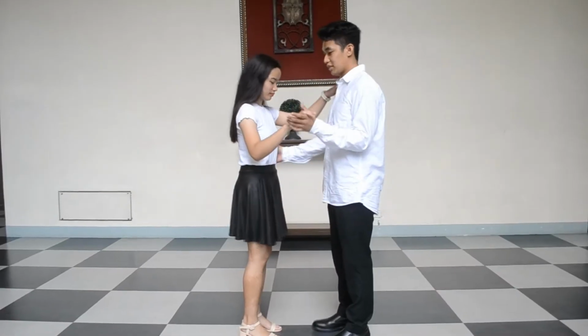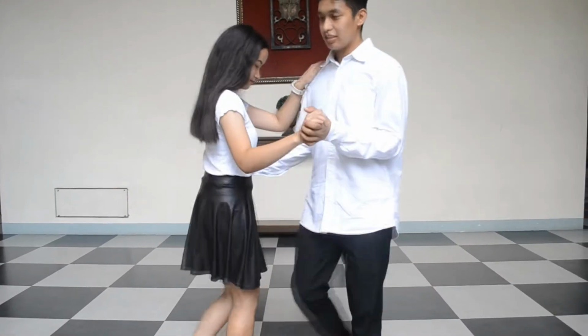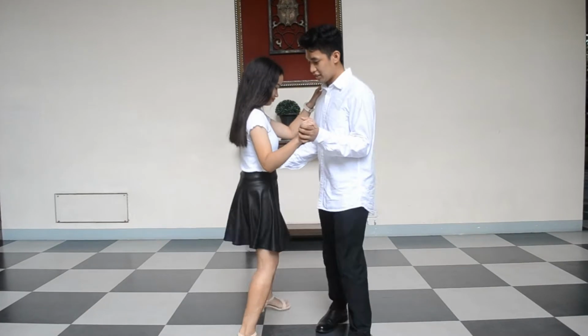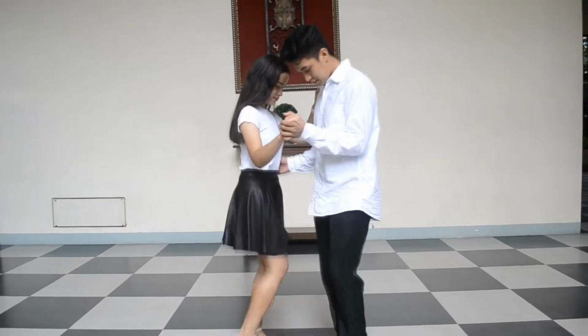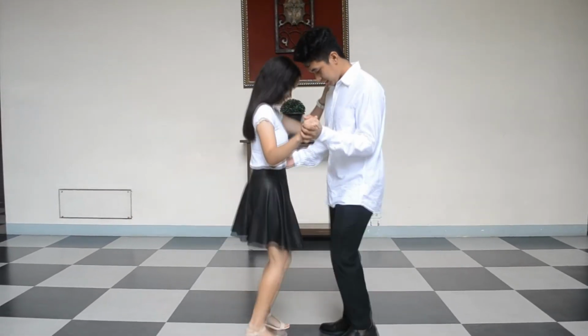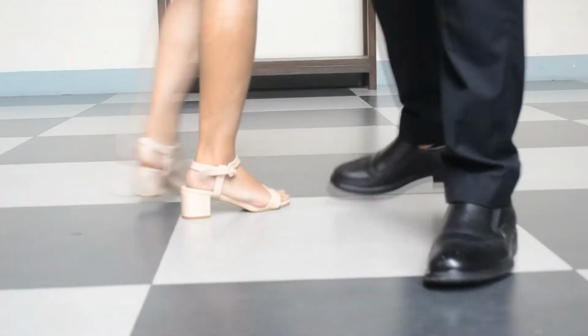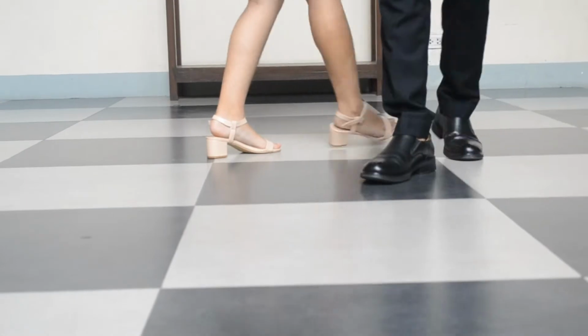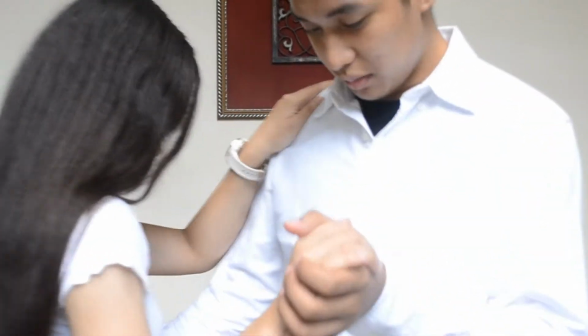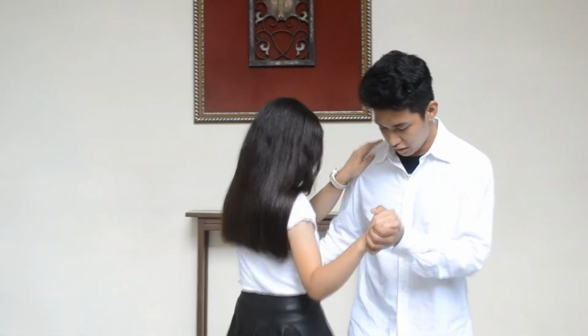Next one is the shoulder to shoulder. Step outside the partner and rock. Step, side, side, rock. Step, side, side, rock. Step, side, side, rock. Step with 4 and 1, 2, 3, 4 and 1, 2, 3.